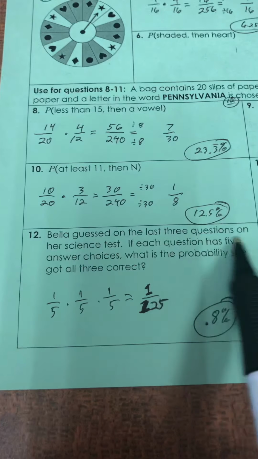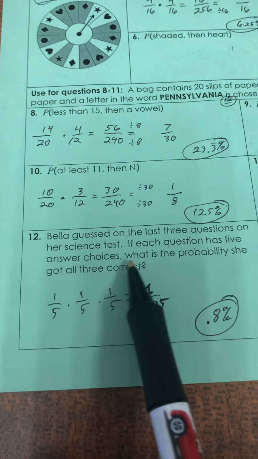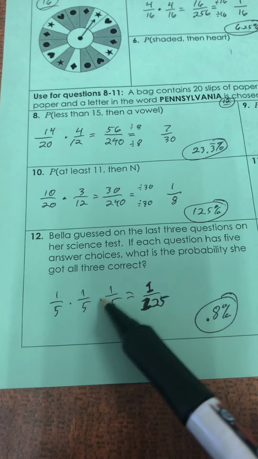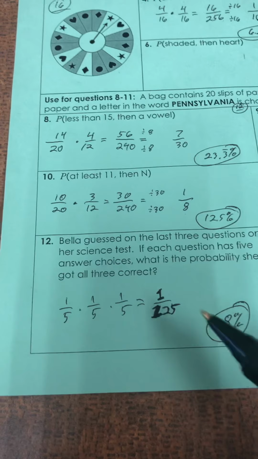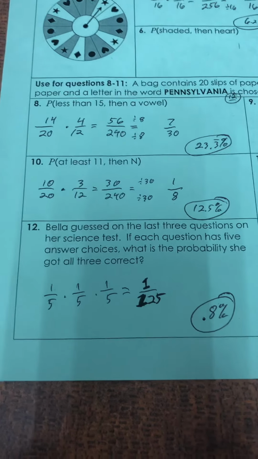Bella guessed on the last 3 questions on her science test. If each question has 5 answer choices, what is the probability she got all 3 correct? Well, that would be 1/5 times 1/5 times 1/5, or 1 over 125. And that would be 0.8%. If you put a 0 in front of that, that's fine.